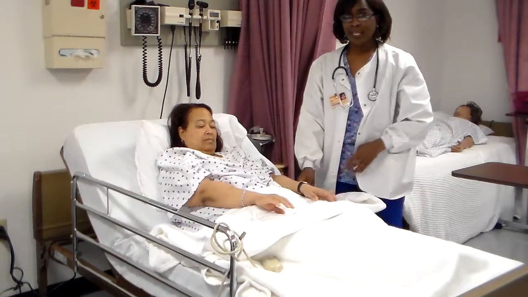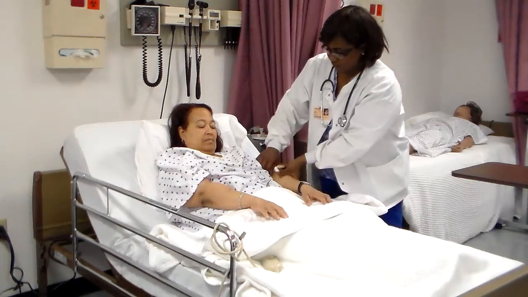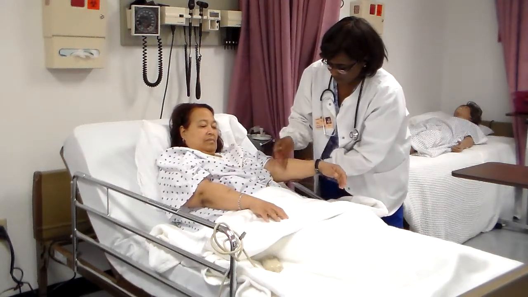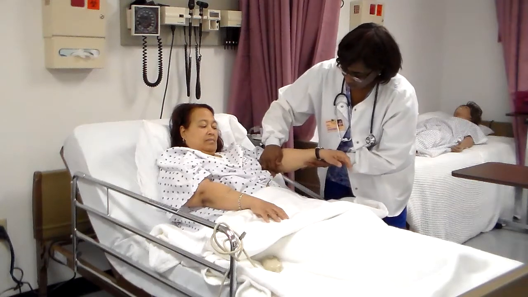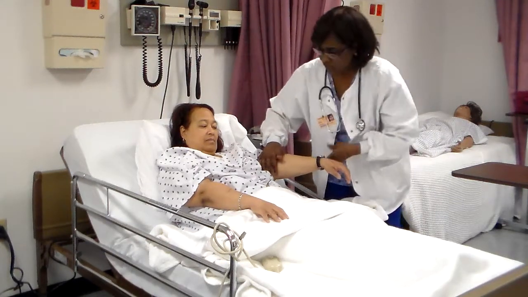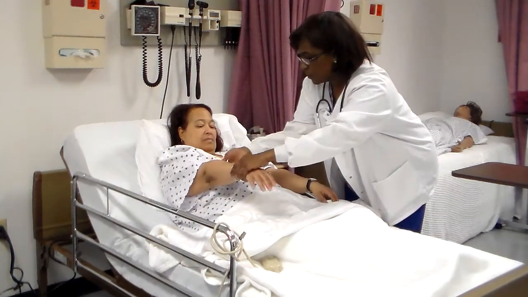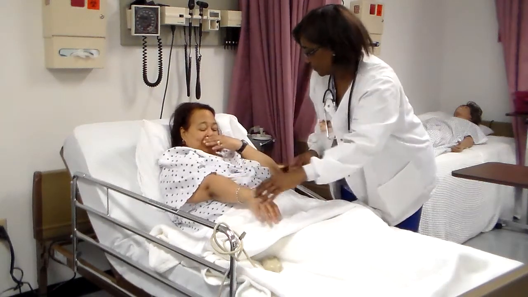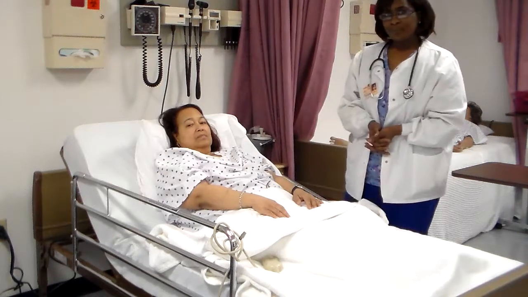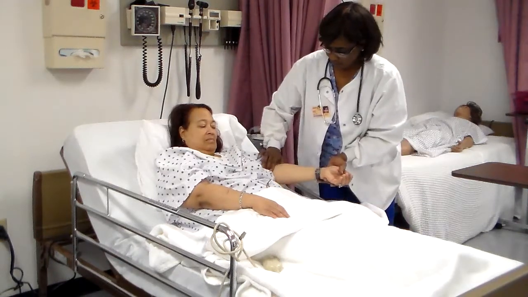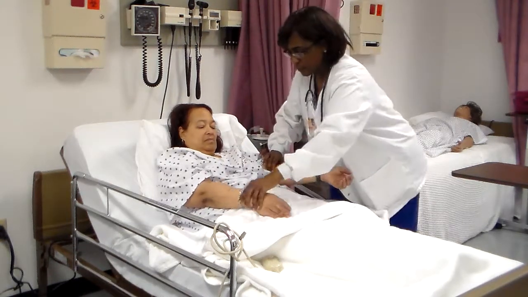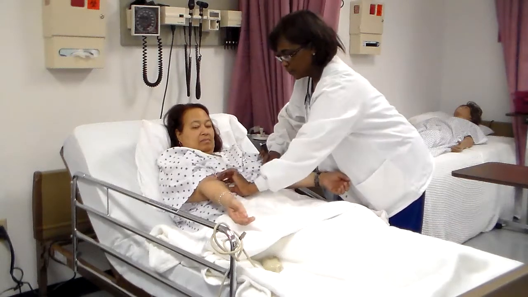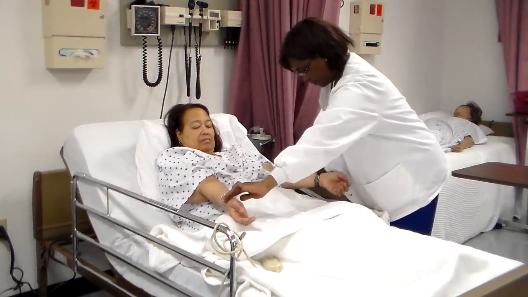Palpate arms, elbows, and wrists for temperature, tenderness, and deformities. You're assessing the lymph node. Palpate brachial or radial pulse for presence and amplitude. Palpate epitrochlear lymph nodes for size and tenderness.